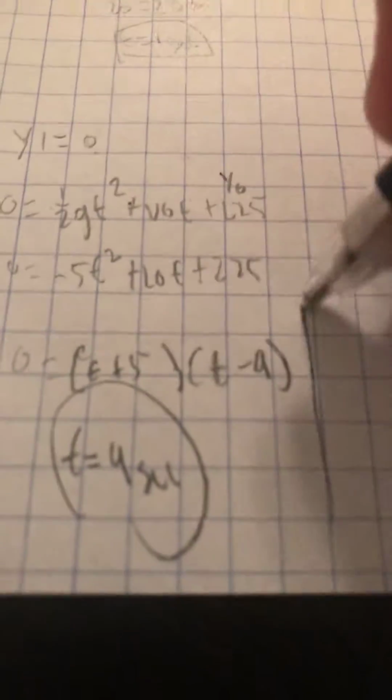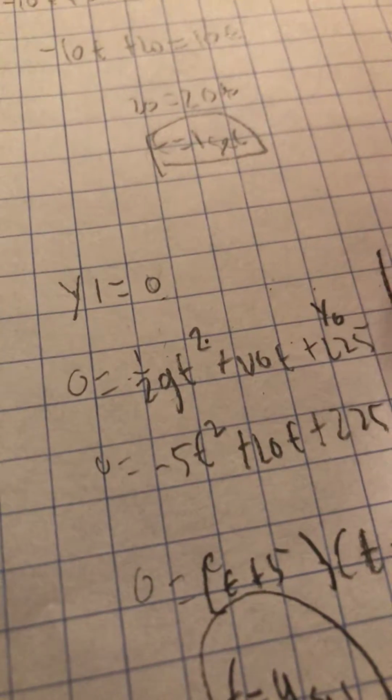And we need to find it for the second guy, because he's going to have a different time. And it's the same thing as this side. y2 is equal to 0 because it's going to hit the ground at the end, and it's asking which ball hits the ground first.